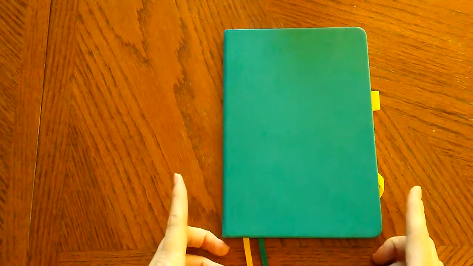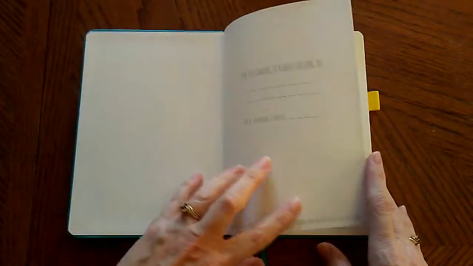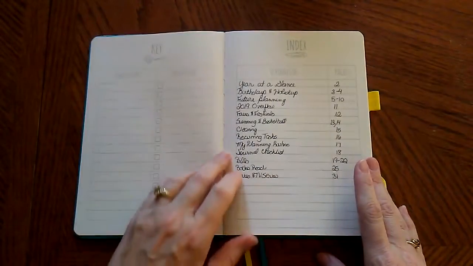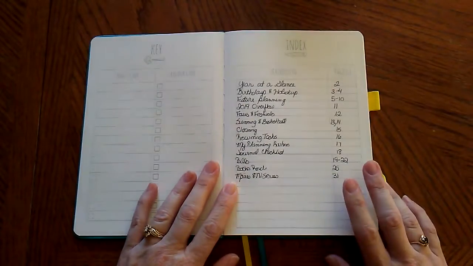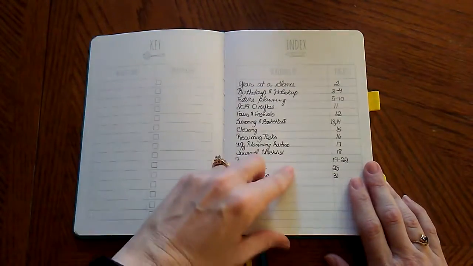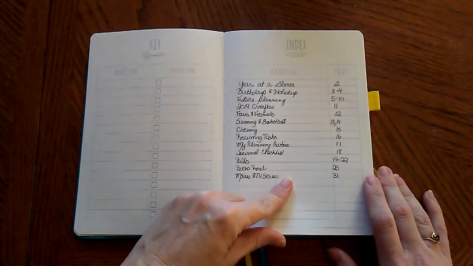This is by far not anywhere near perfect, but it shows that it's all different and that the layout can be however you like, and these are just some good ideas. You can see I've indexed all the pages that I've done so far.